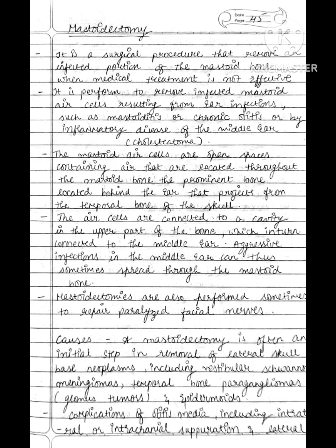The mastoid air cells are open spaces containing air that are located throughout the mastoid bone, the prominent bone located behind the ear that projects from the temporal bone of the skull. The air cells are connected to a cavity in the upper part of the bone, which in turn is connected to the middle ear. Aggressive infections in the middle ear can thus sometimes spread through the mastoid bone. Mastoidectomy is also sometimes performed to repair a paralyzed facial nerve.